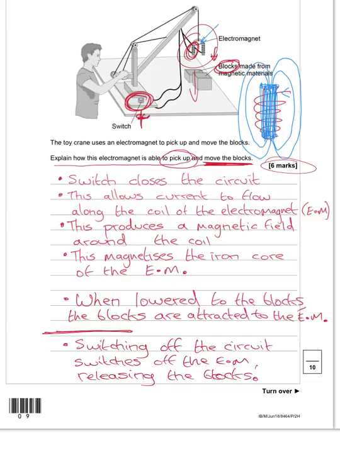But you do need to finish off and finally answer the question. So just put that switching off the circuit switches off the electromagnet, which releases the blocks. Okay, so make that last point just to round off the answer, but without waffling too much, and that would be your 6 marks for this question.